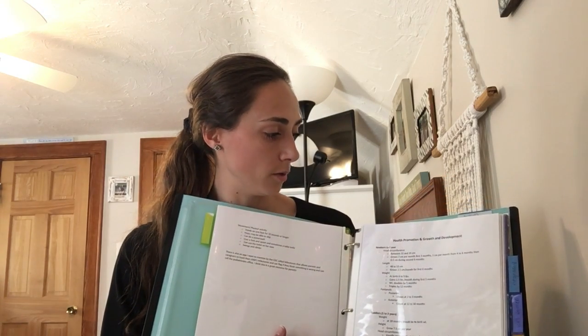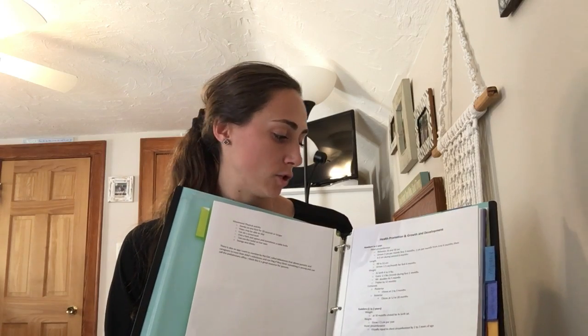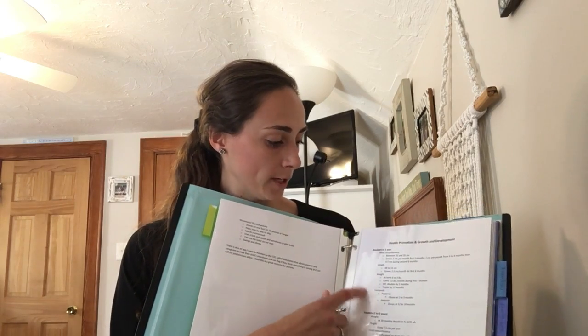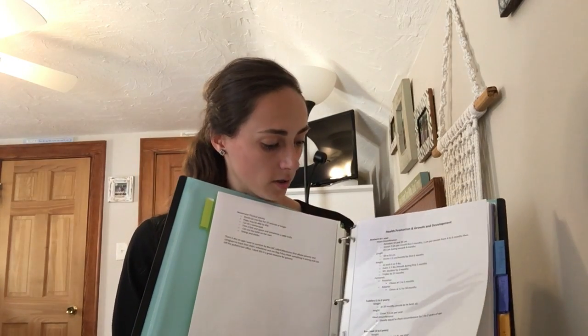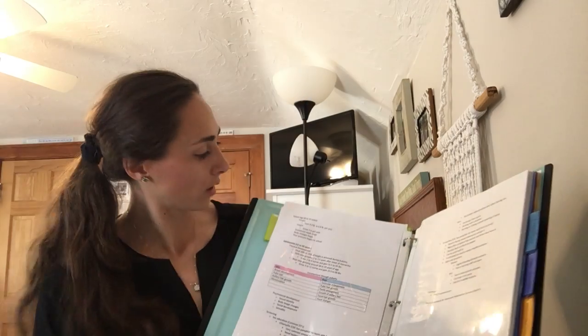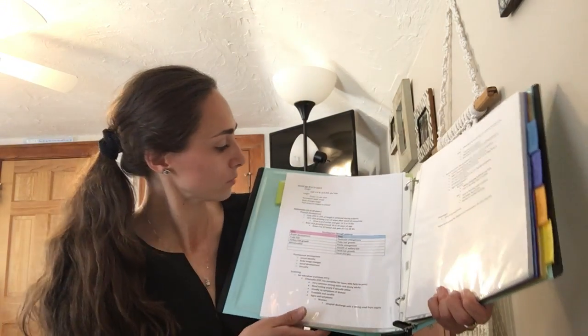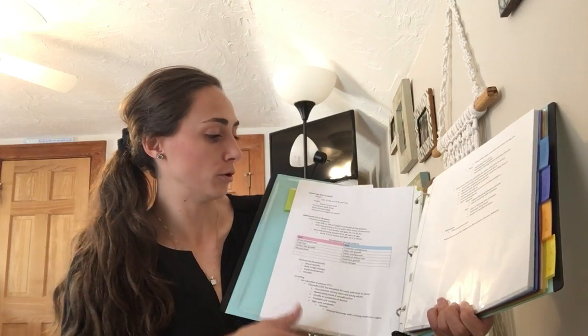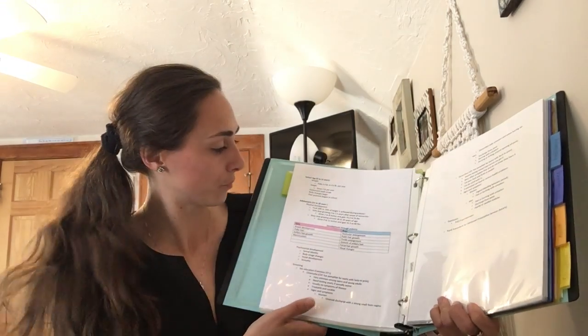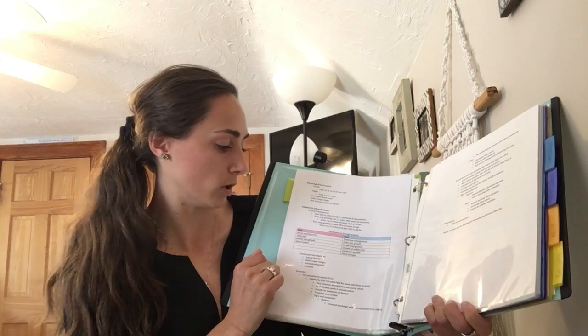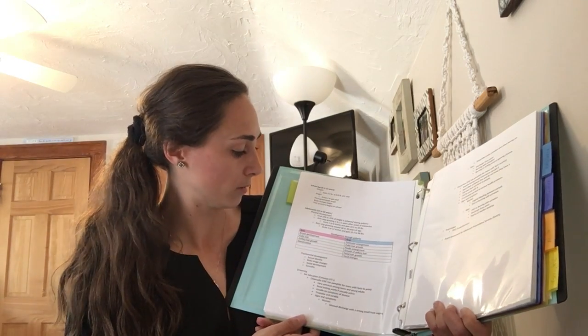Then I go on to health promotion, growth and development. I broke it down by the same age groups, newborn to a year. It talks about height, weight, different growth, developmental milestones that they should be reaching. Then toddlers, preschool, school age and adolescence. For the adolescent section, I did include puberty and what milestones they'll be reaching there and what it will look like, so you can also educate your patient on what they should be expecting moving forward.